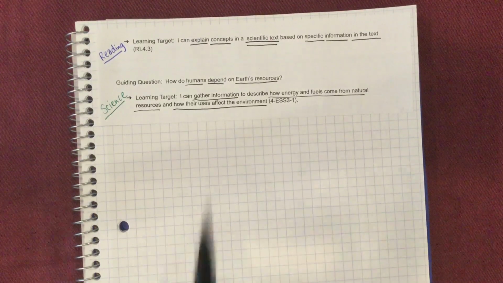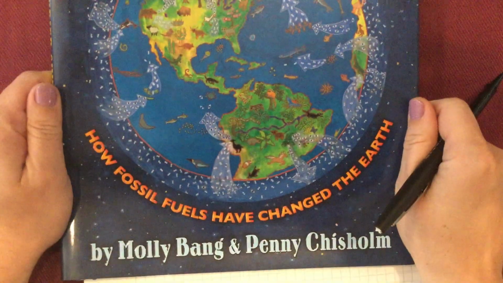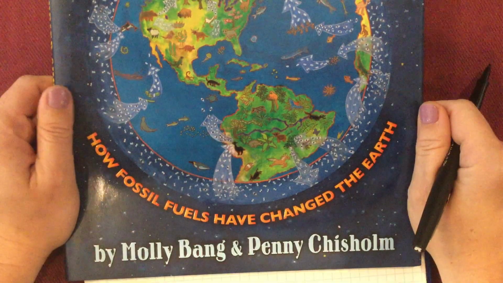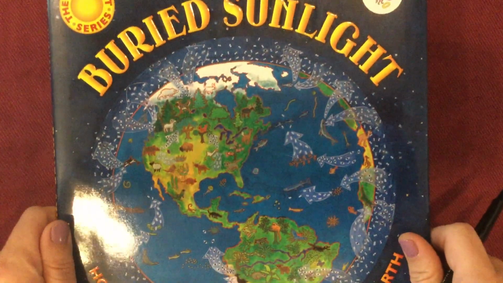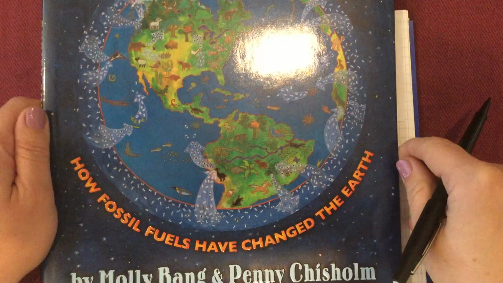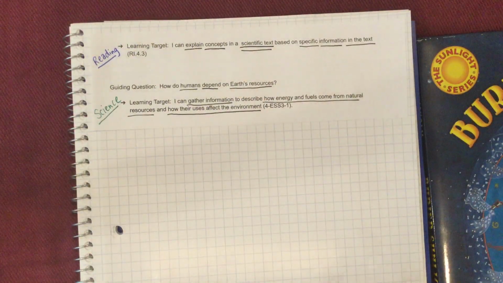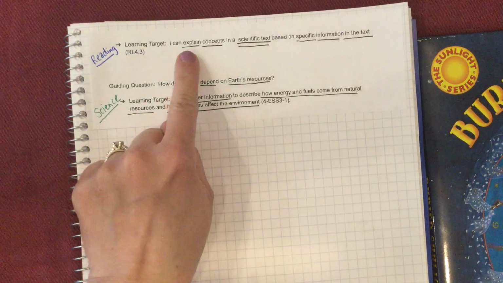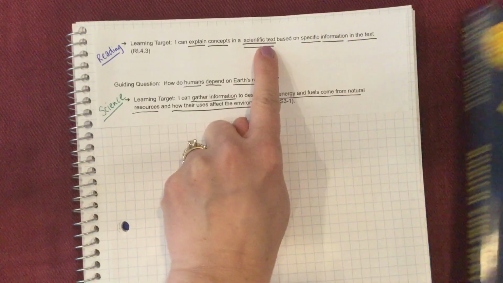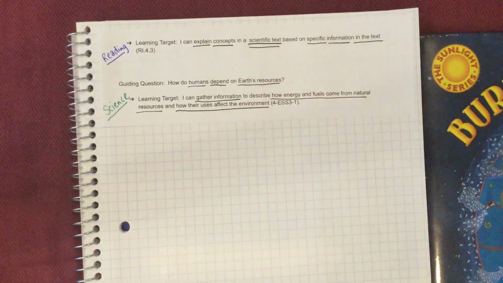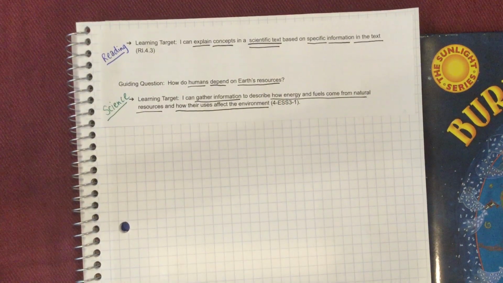And the way that we're going to do that is we are going to read this book called Buried Sunlight by Molly Bang and Penny Chisholm. This book is about how fossil fuels have changed the earth. Okay, so before we get started on our text, we're going to read this text together. I want us to be prepared to answer some questions from the text. We're going to be explaining those concepts in this scientific text using specific information from the text.